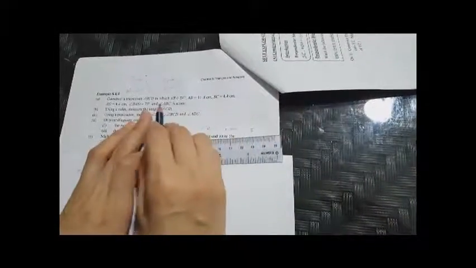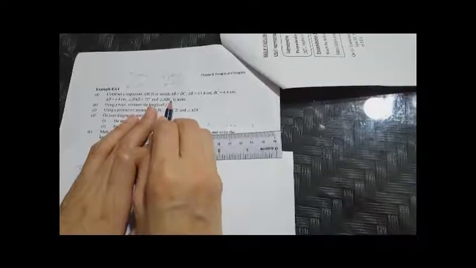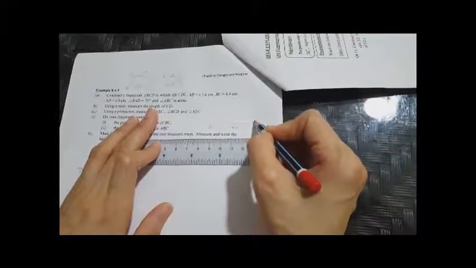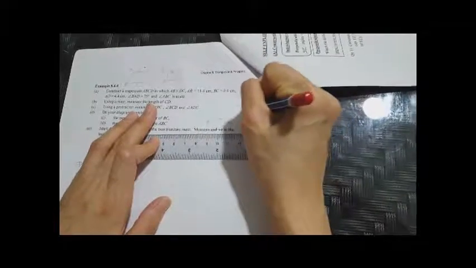But which choice should we choose? The question tells us that angle ABC is an acute angle. So acute angle is less than 90 degrees, so we should choose the first one.